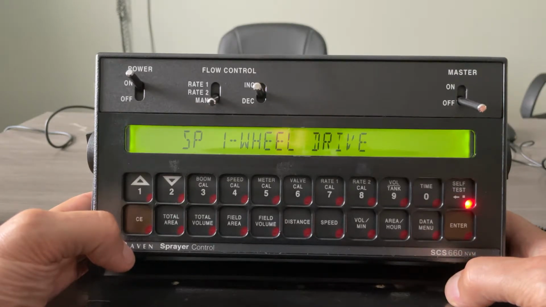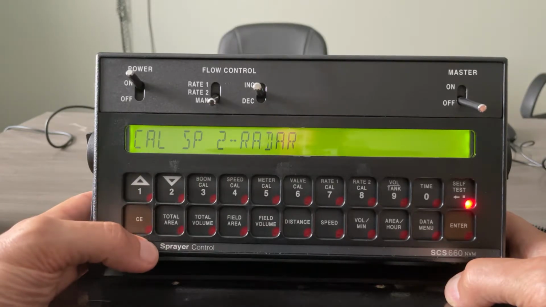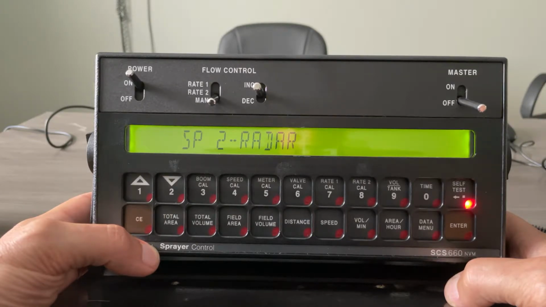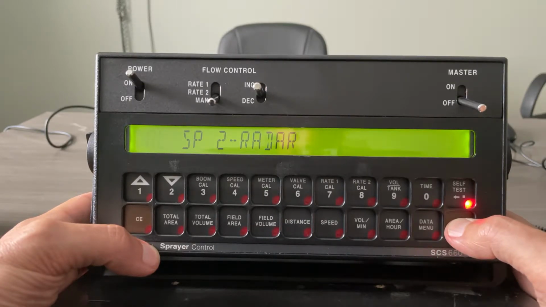Next up, it's asking us, do we want SP1 wheel drive? That would be magnets. Not many systems use that anymore. Most people use what is SP2 or the radar, and this is also what we use when we're using GPS. GPS simulates radar is what we have. So we're going to lock that in by again pressing enter.